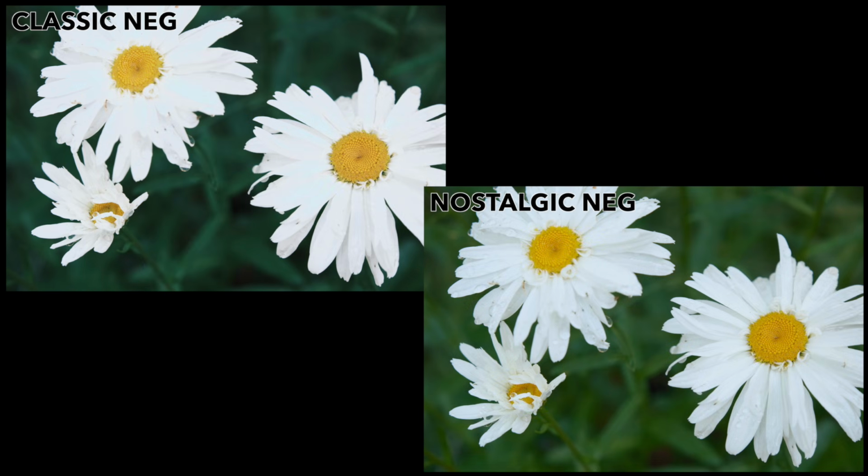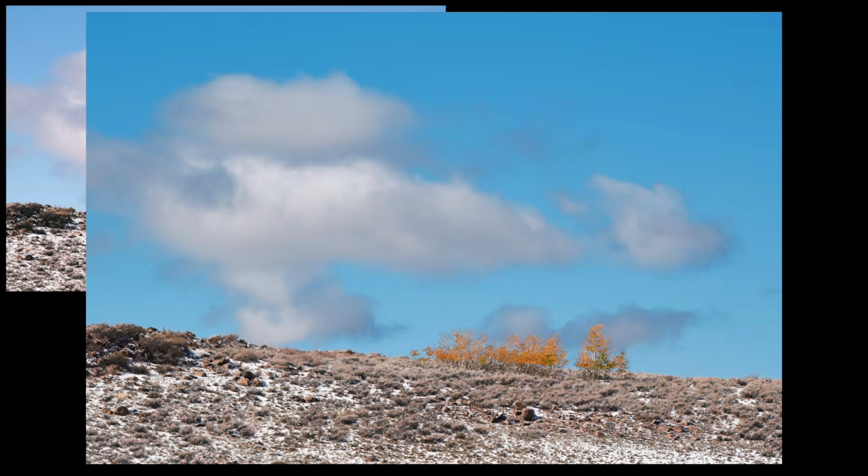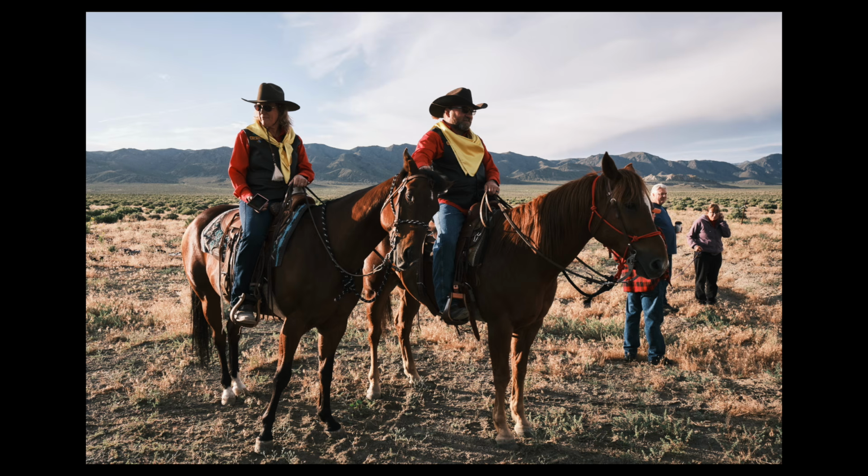The only thing I changed between these two photos was the film simulation. There's a big difference in that contrast. This photo has a really bold, contrasty look in Classic Neg, while Nostalgic Neg is softer, but this time it's a little more subtle than the previous example, but you can still tell that there is a lot more contrast in Classic Neg. Check out this example.